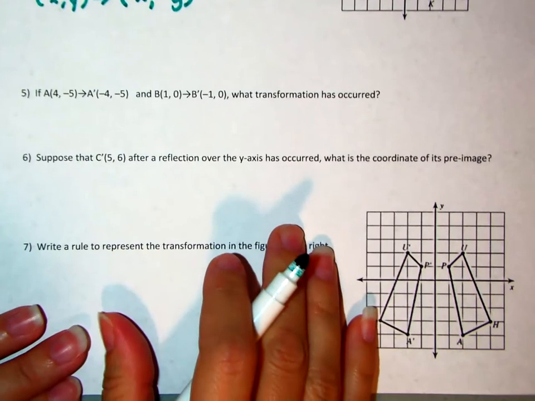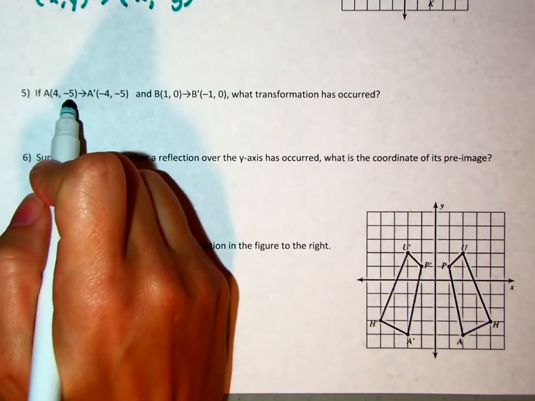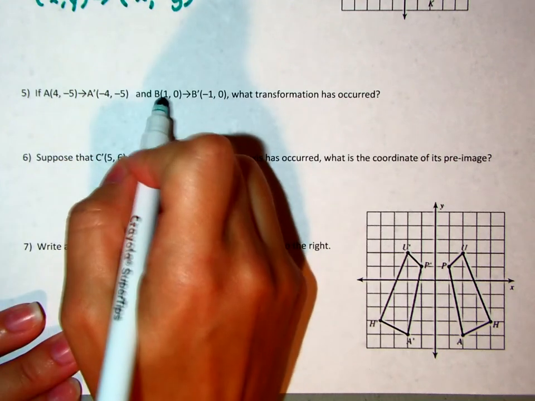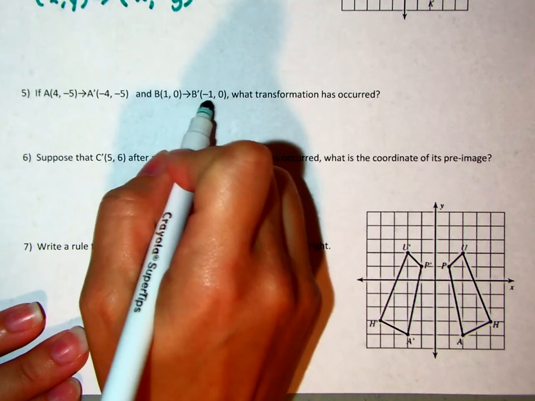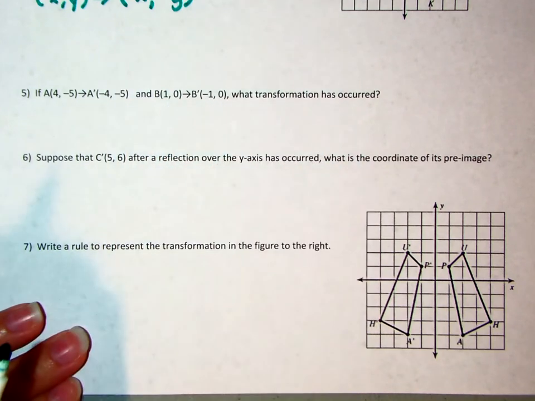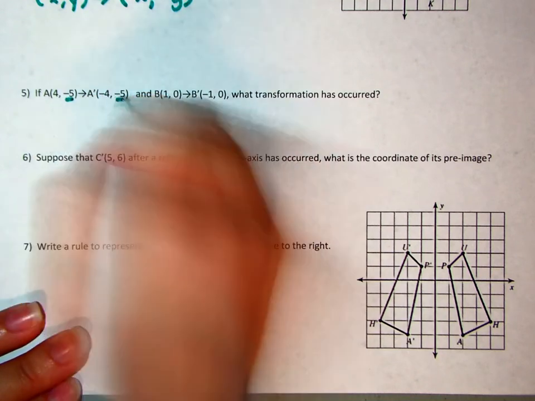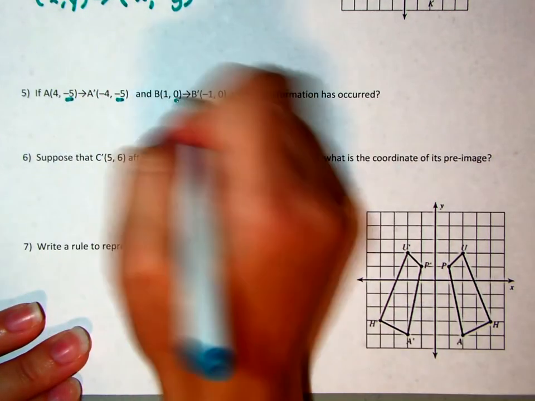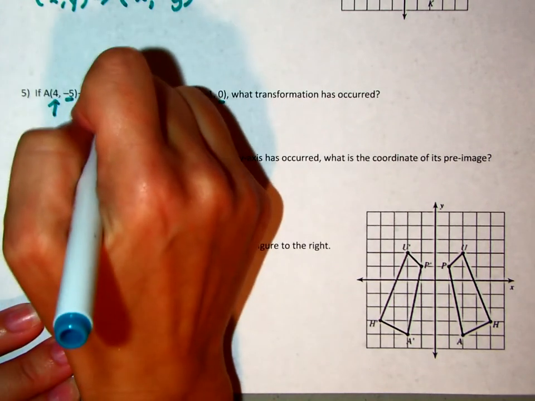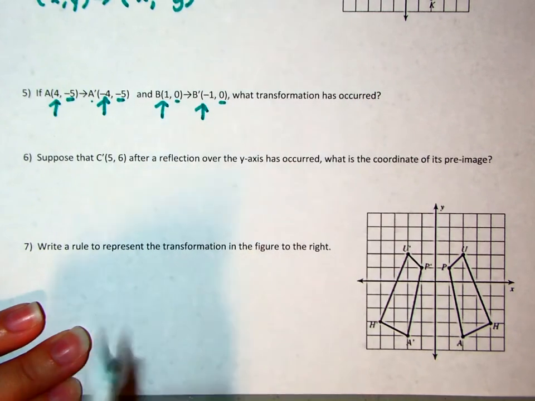On number 5, it says if a, starting at 4, negative 5, goes to a prime, negative 4, negative 5, and b, starting at 1, 0, goes to b prime, negative 1, 0, what transformation has occurred? Well, what we notice here is that in looking at this, negative 5 and negative 5 from the y stayed the same, and our 0 and our 0 stayed the same. But the x's in both cases are opposites. The 4 went to negative 4, the 1 went to negative 1.